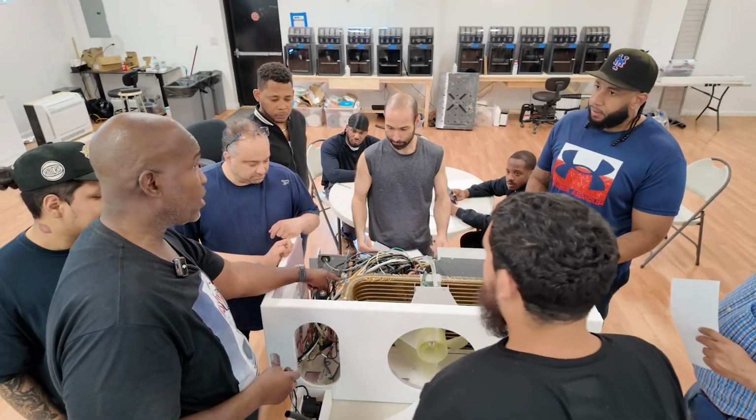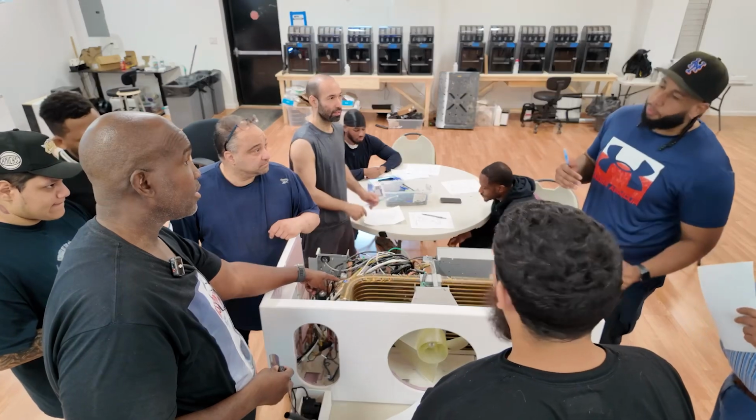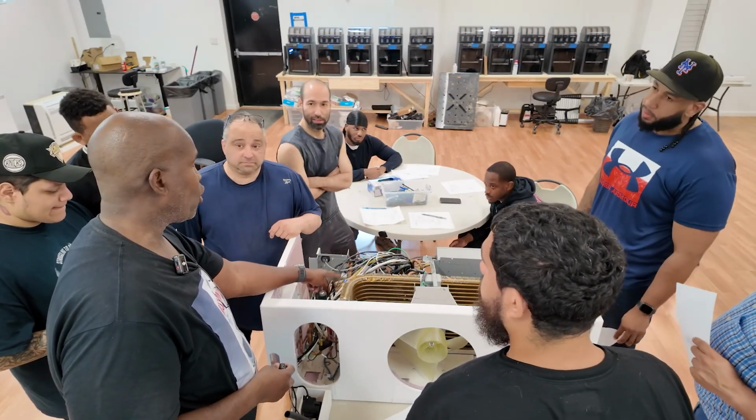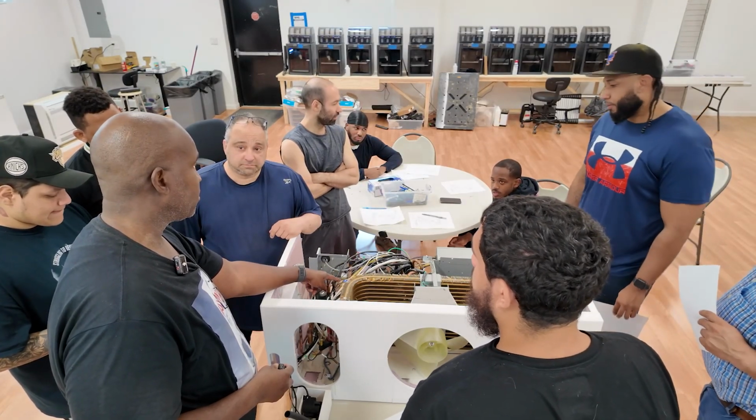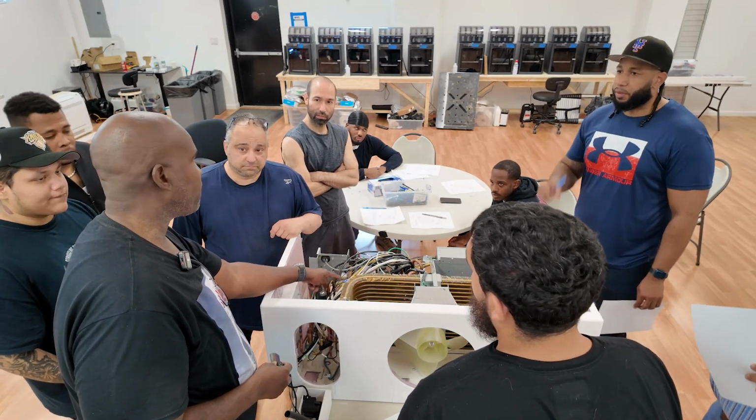The four-way valve, what does the four-way valve do? It changes the temperature of the refrigerant. So we also call it the reversing valve. It doesn't change it from liquid to vapor, it reverses the direction of flow.